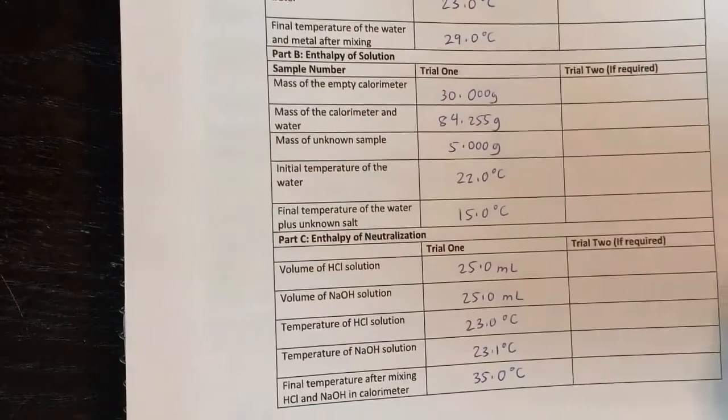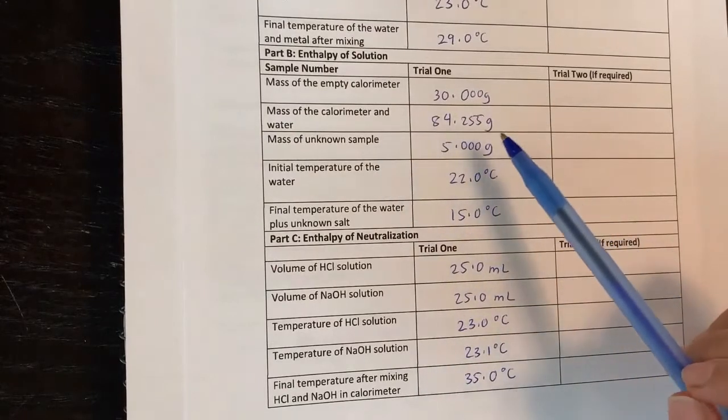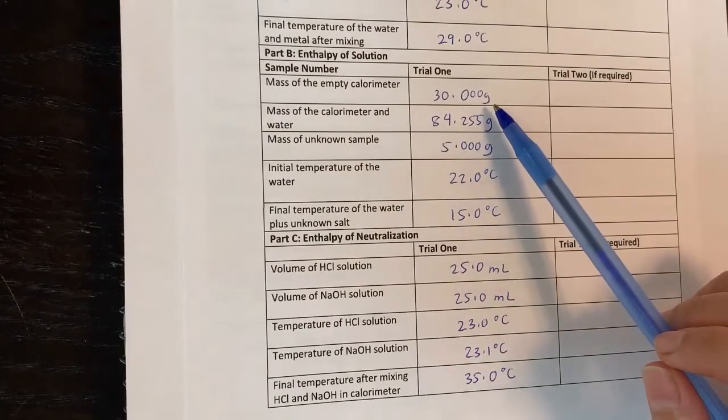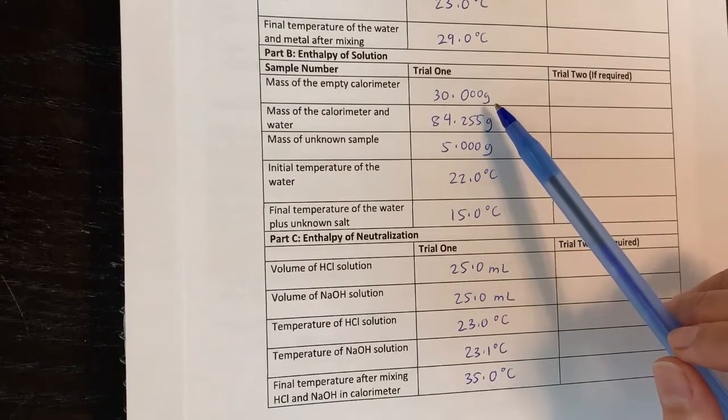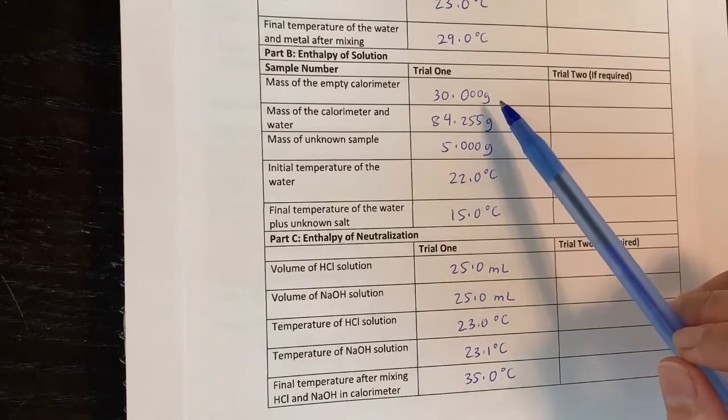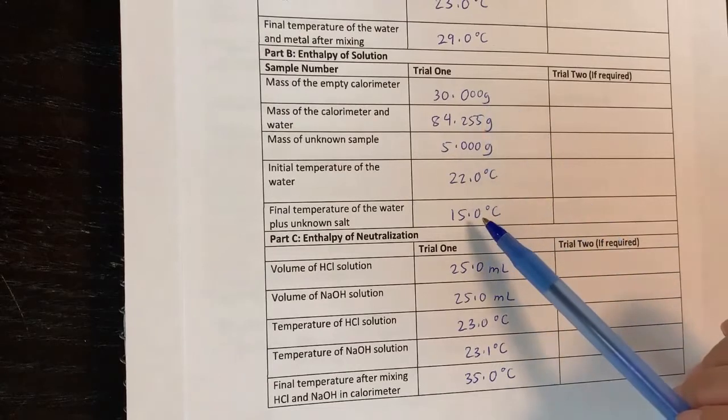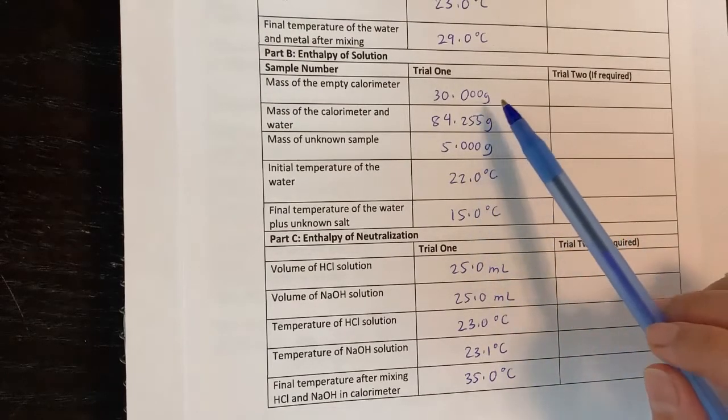We have to take a look at part B's recorded data. So basically, in part B, you're taking some solid and dumping it in water to see if, when the salt dissolves in water, it gets hotter or cooler. In this case, we're observing it get cooler, okay?